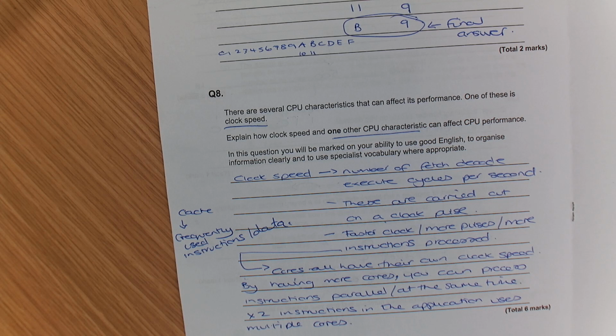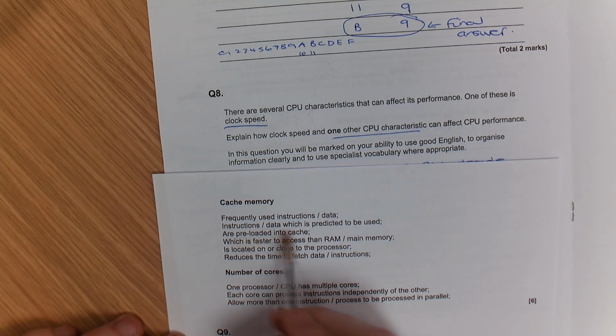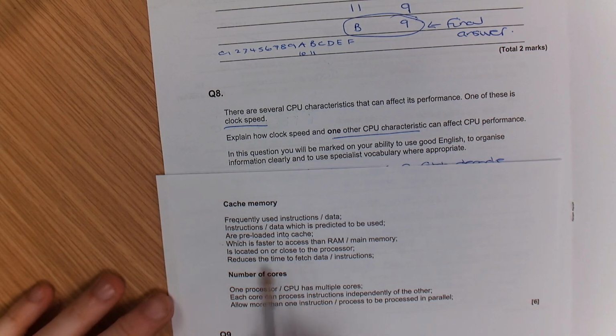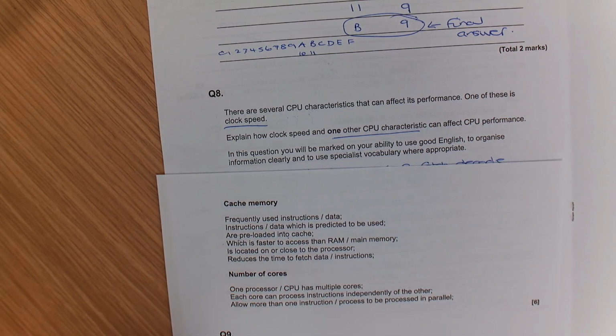A bigger cache does cost money, by the way. If you've got a bigger cache, then it means you've not got to go to the RAM as much to get instructions and data because it's already loaded into the cache, which speeds up the processing. So the CPU is getting the instruction a lot quicker. It's also closer to the processor, so you're not having to go all the way up the buses to get the data, okay?